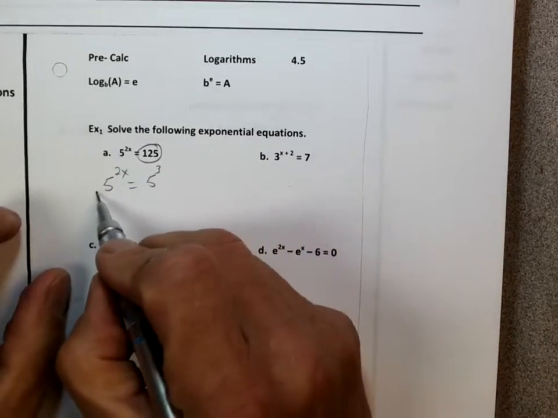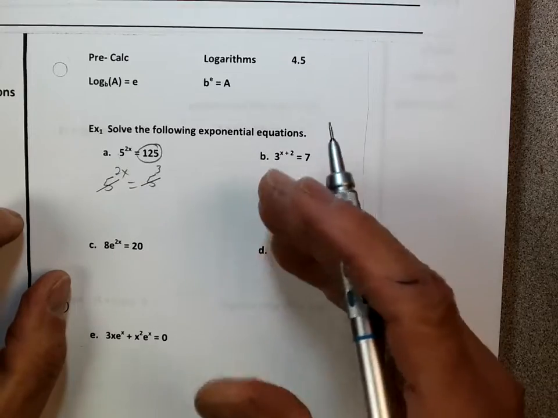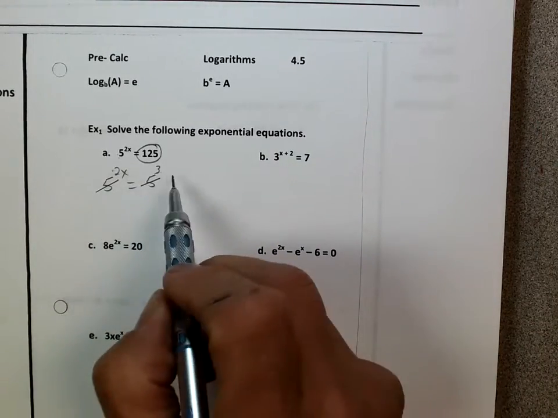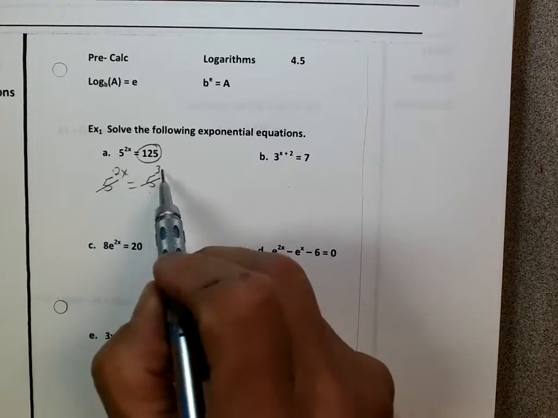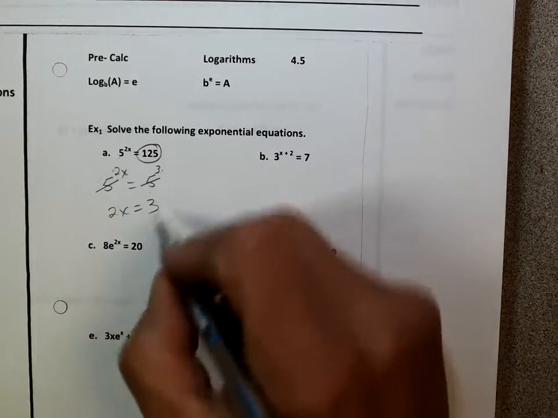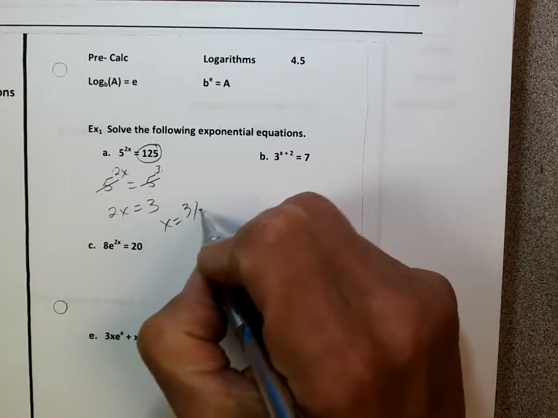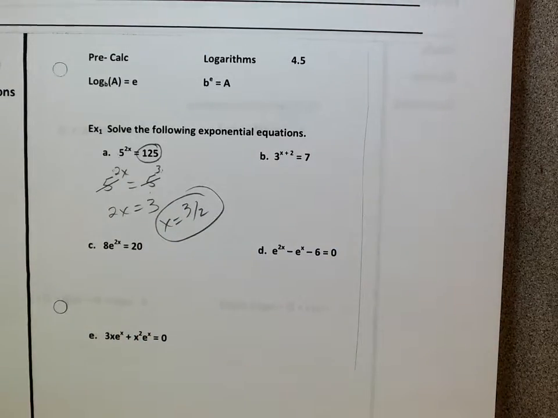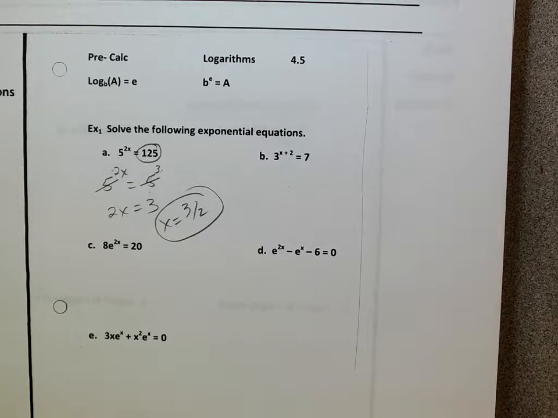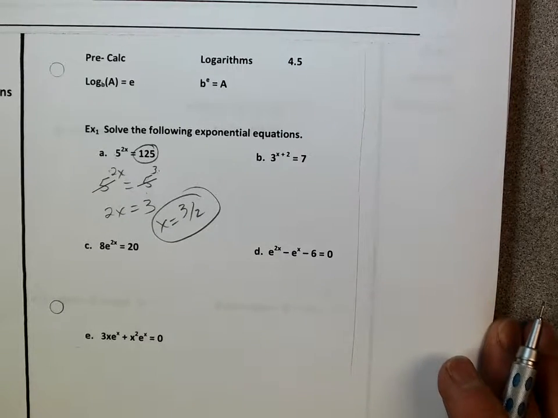So you're not really supposed to cross out the 5's, but we will because it just makes common sense that these two would have to be equal. If you're going to make 5 to the 2x equals 5 to the 3, you get 2x equals 3, divide, and you get x equals 3 halves. Okay, that's easy. You could also do this problem a little bit differently. You can take the log of both sides, but for a problem like this, that's not the easiest way to do it, okay?